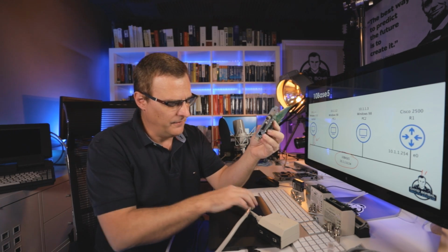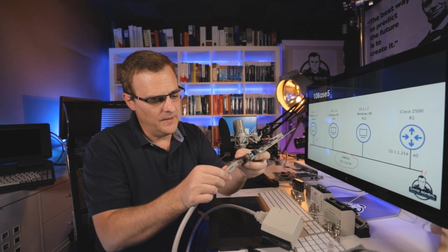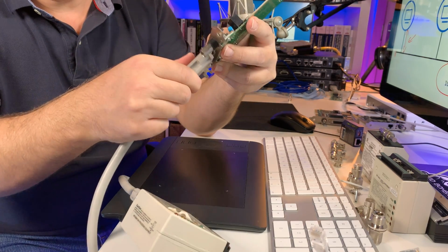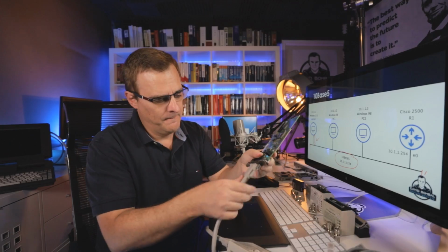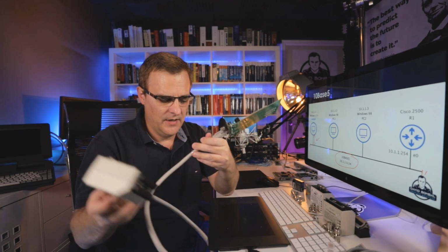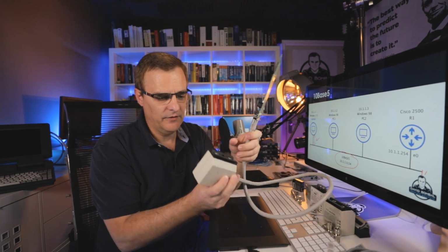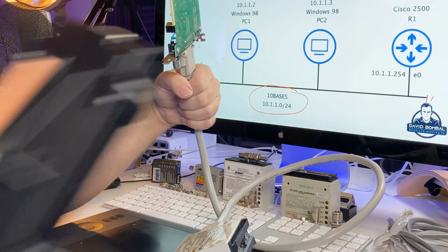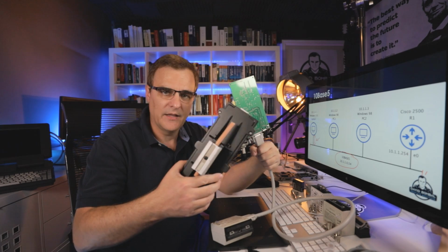But on 10base5, what you would then do is take your drop cable, and the drop cables could be quite long. They could be 50 meters as an example. So here's my network card that would be in my PC. I would have a drop cable like this to my transceiver, which then would be connected to the cable like this.